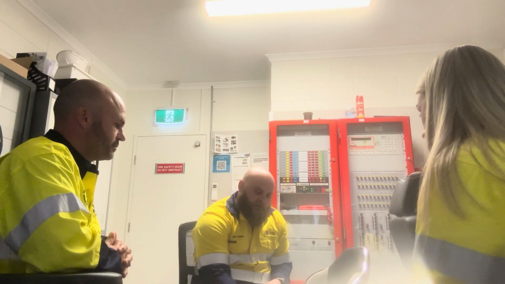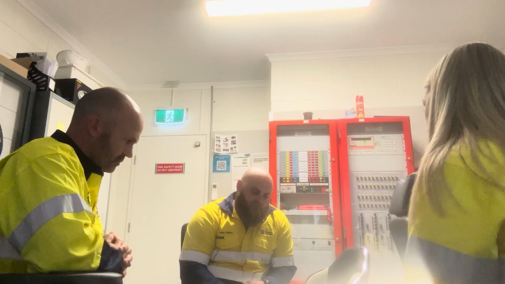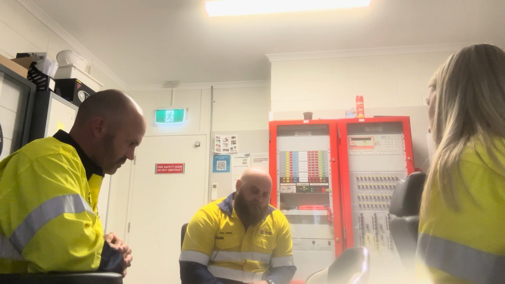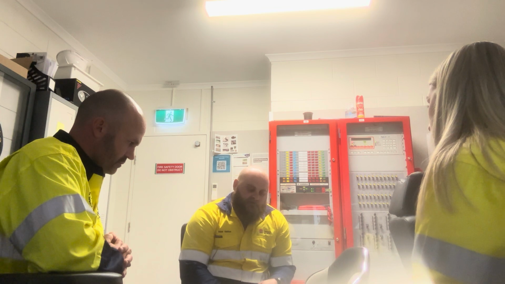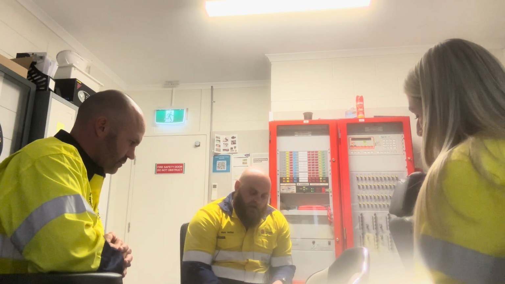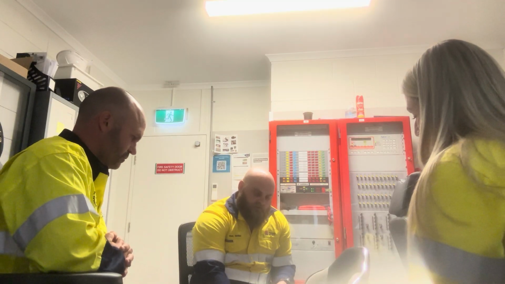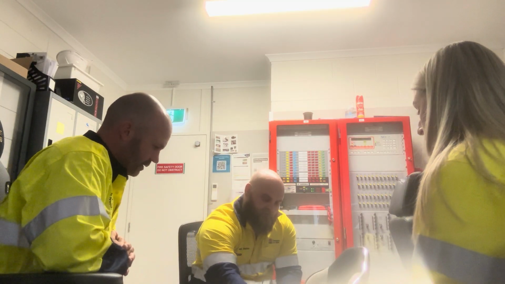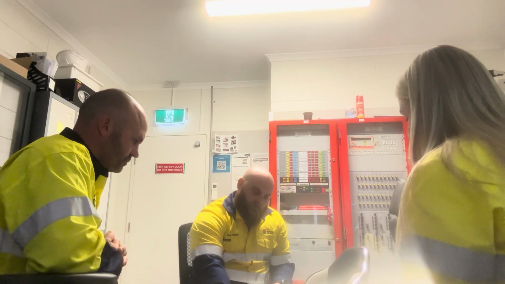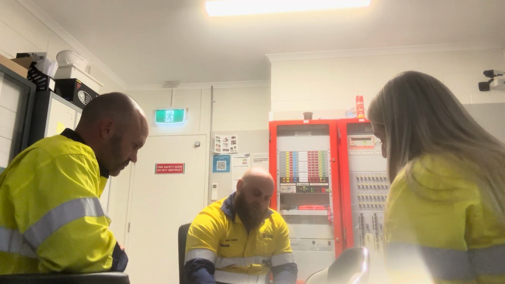We've got here the mapping documents. So we're first going to look to make sure everything in the mapping matrix, or the mapping tool, matches the unit of competency. So we've got the mapping matrix here, and the unit of competency guidelines, the performance criteria.